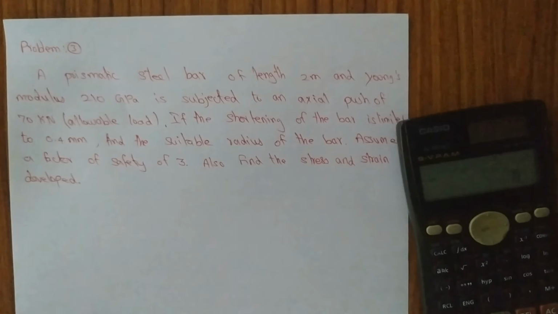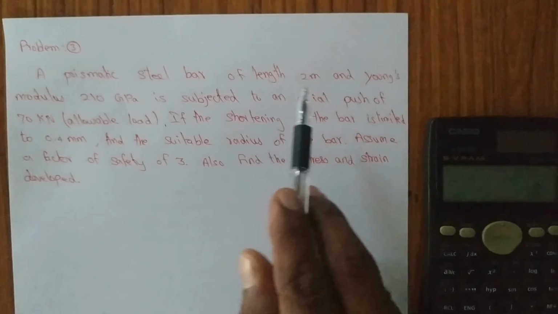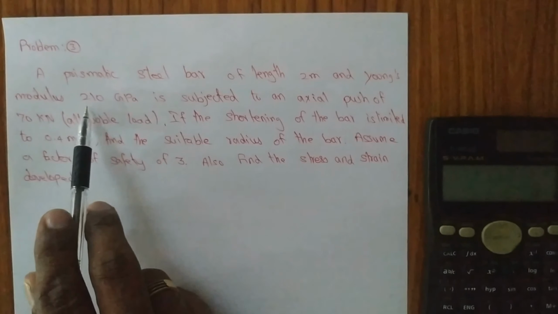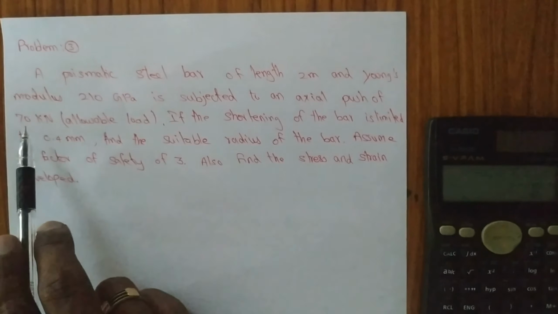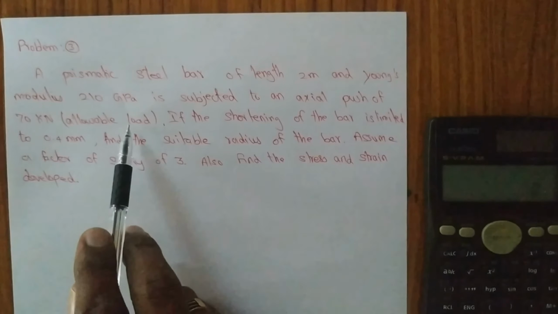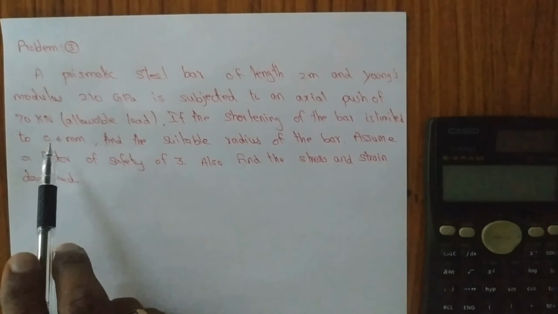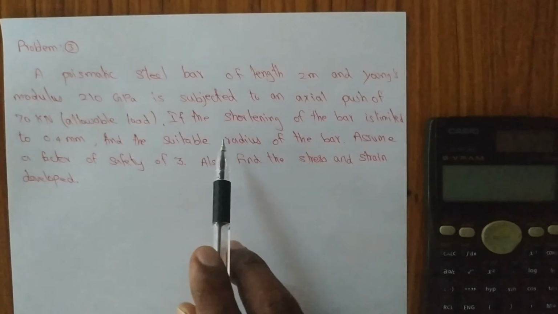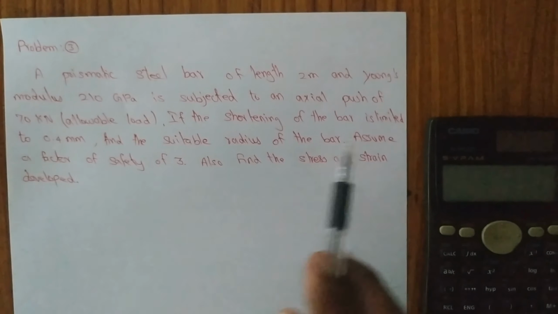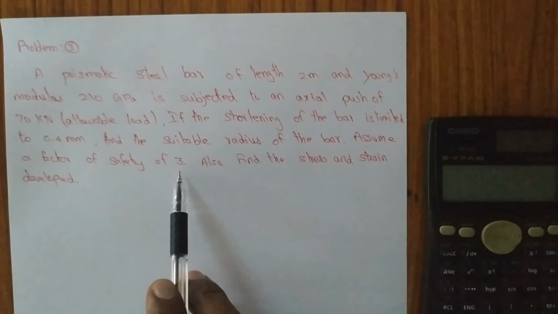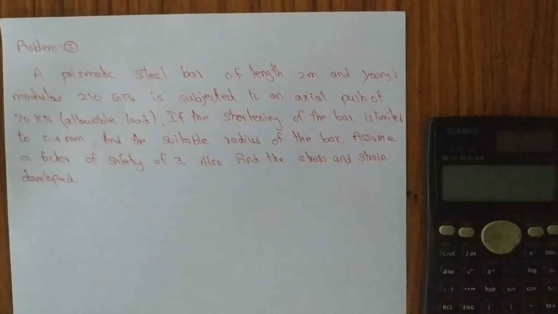In this problem we are going to solve a prismatic steel bar of length 2 meter and Young's modulus of 210 gigapascal, subjected to an axial push of 70 kilonewton, which we are saying is the allowable load. If the shortening of the bar is limited to 0.4 mm, find the suitable radius of the bar. Assume a factor of safety of 3. Also find the stress and strain developed in the prismatic bar.